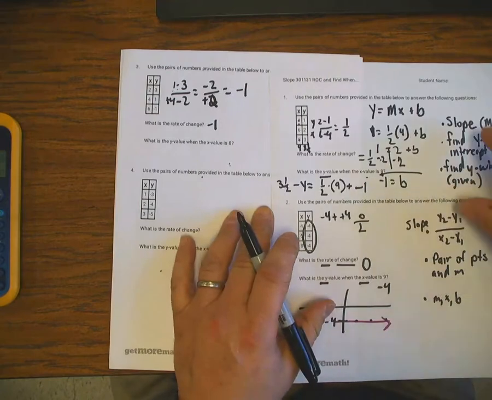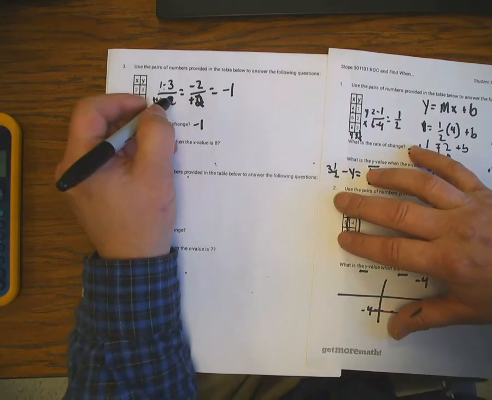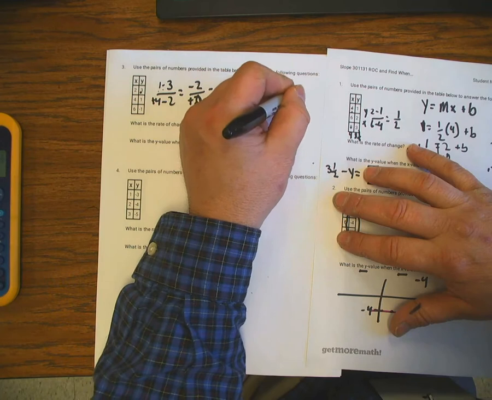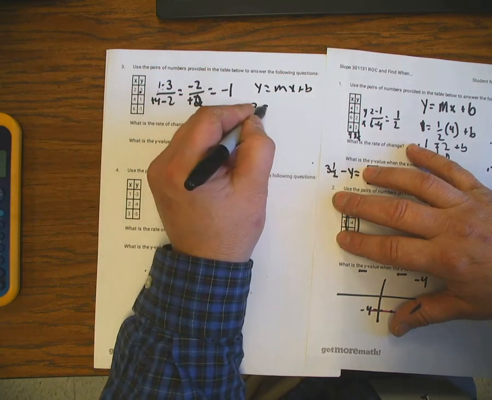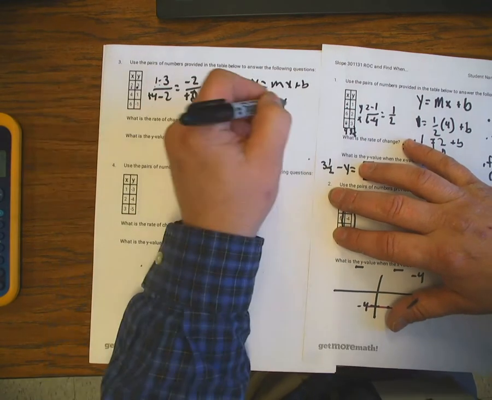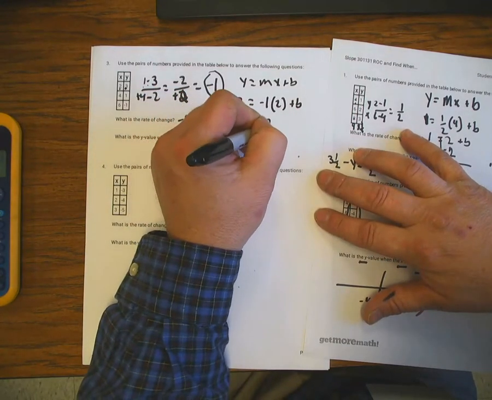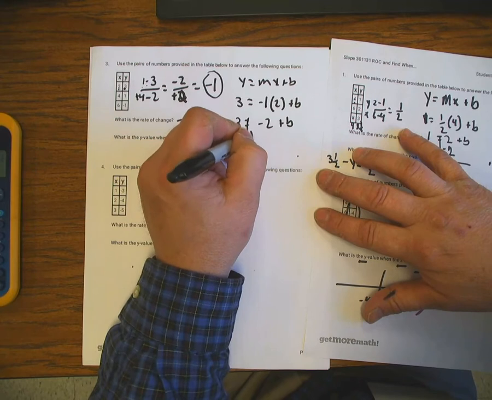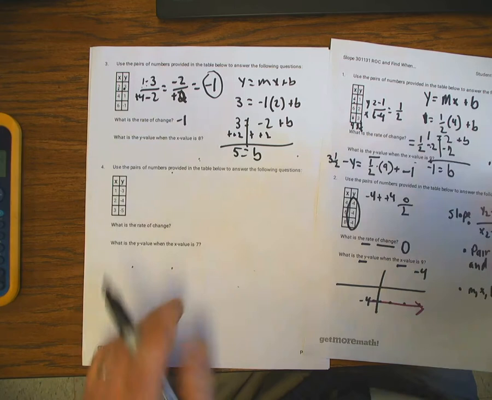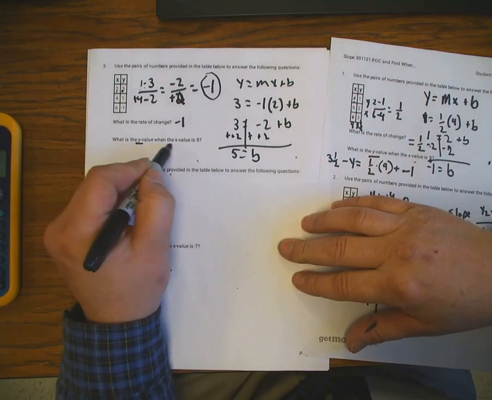So first thing I do is I find the slope. Next thing I'm going to do is find b by substituting in a pair. So I'm going to take this pair right here, y equals mx plus b. So 3 equals, we found m to be negative 1 times x is 2 plus b. Okay, so 3 equals negative 2 plus b. Add the opposite to both sides. B is equal to 5. So I got the rate of change. Now find what is the y value when x is 8.